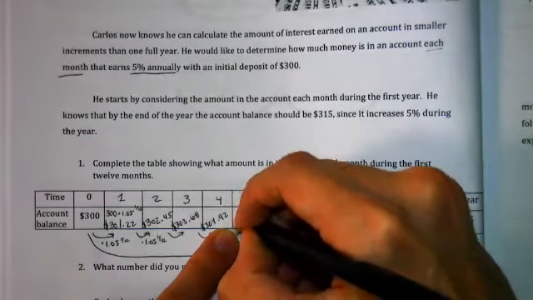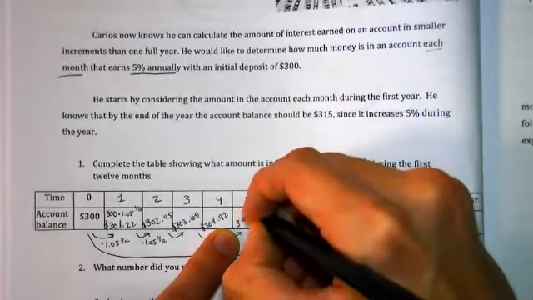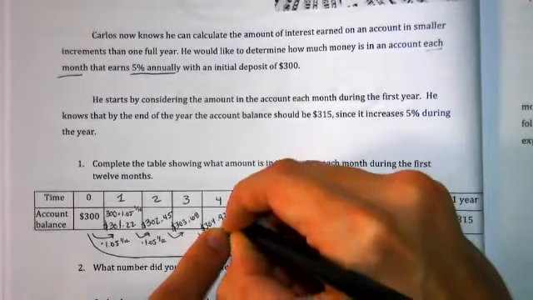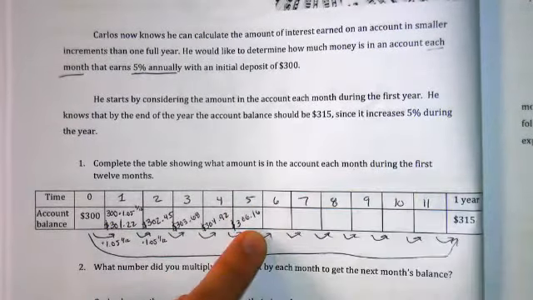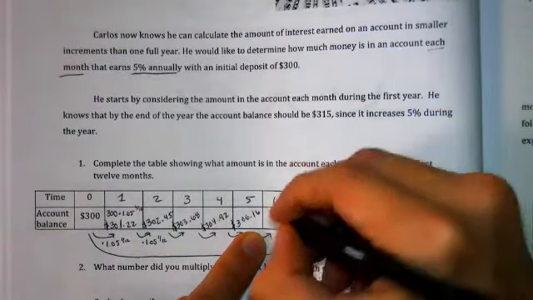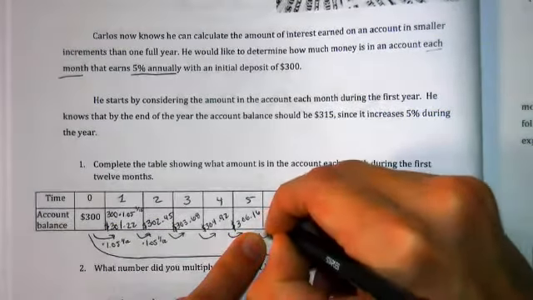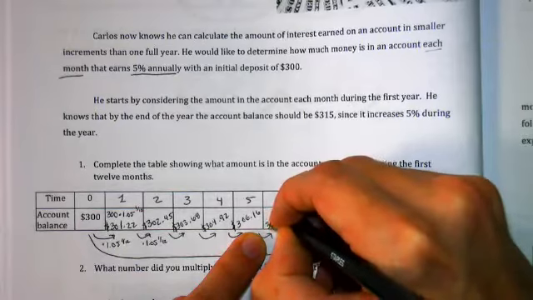Then we multiply again, $306.16. Multiply again, $307.41.